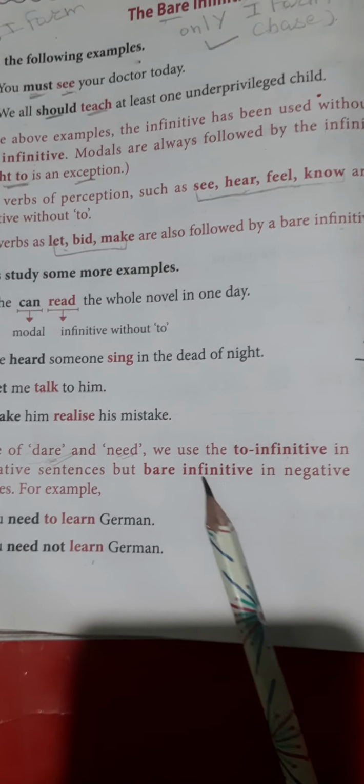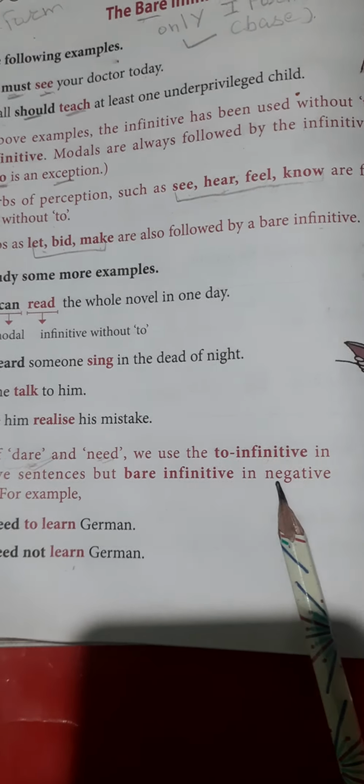But if we are going to frame a negative sentence, then we do not go with to infinitive. At that time we will go with the bare infinitive, means only the base form of the verb. Like, you need not learn German. अब यहाँ पर तुम्हें जर्मन पढ़ने की आवश्यकता नहीं है. So here we are seeing that not is applied, negative sense is there, so we will use only the bare infinitive. And here the affirmative sense is there, positive sense is there. You need to learn German. तुम्हें जर्मन सीखने की आवश्यकता है. So here we will apply to infinitive.